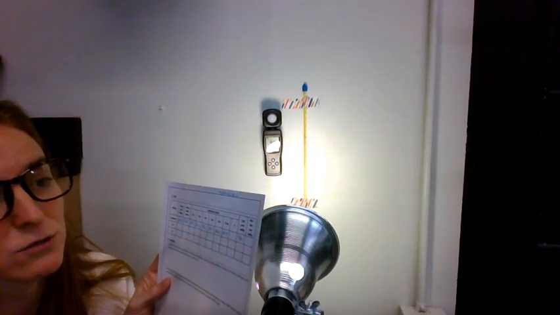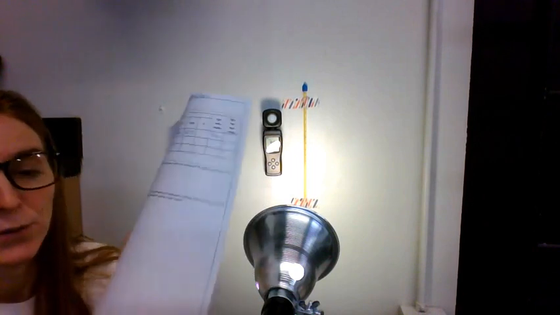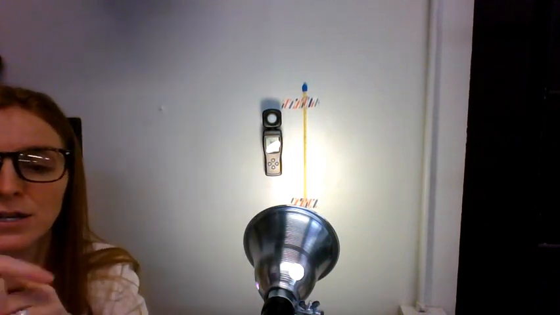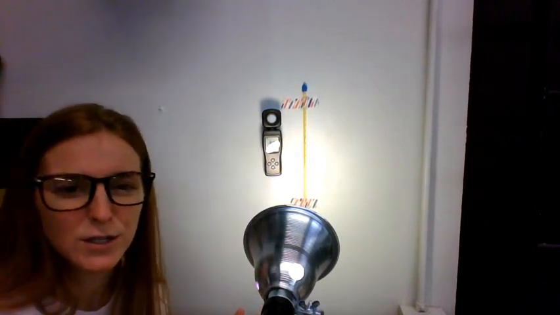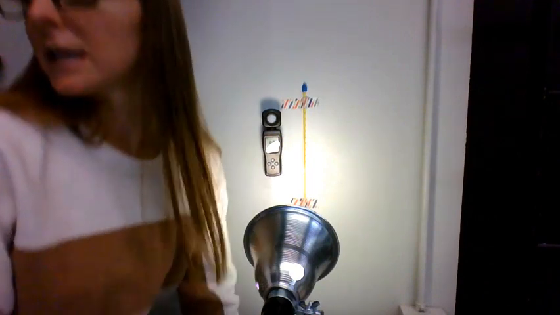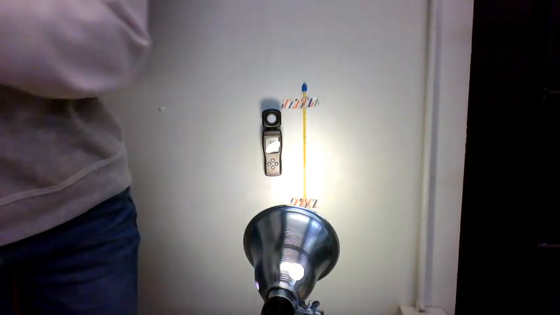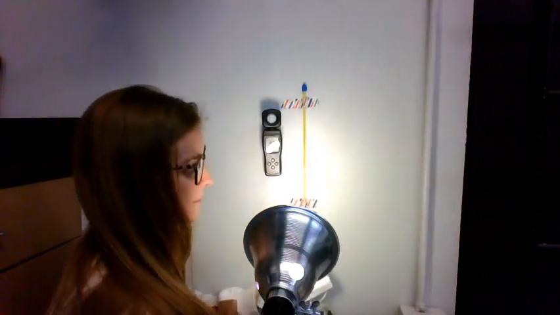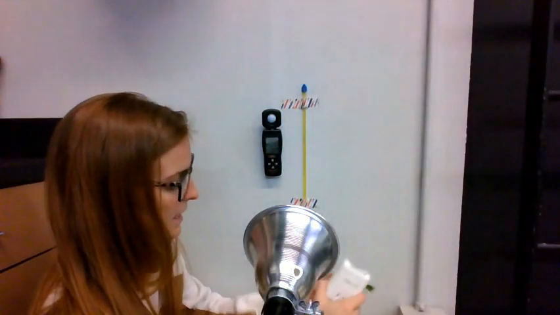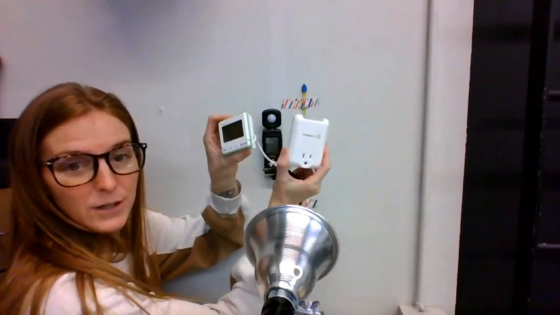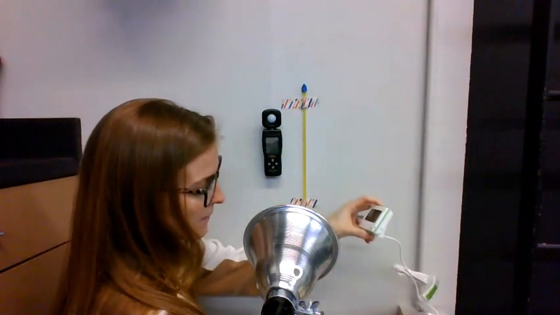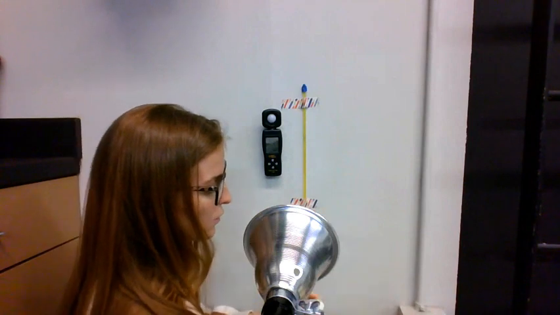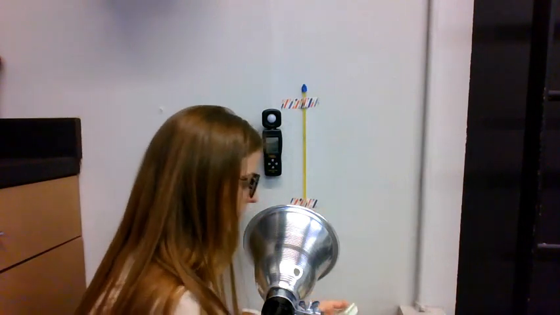And then I'll also test the kilowatt meter reading, and I'm just going to show you how to do this for this first one. I won't do this for every light bulb, I don't think, because it'll just take up so much time. So what we do is I unplug this, and I have this kilowatt meter that basically measures how much power your device is using.